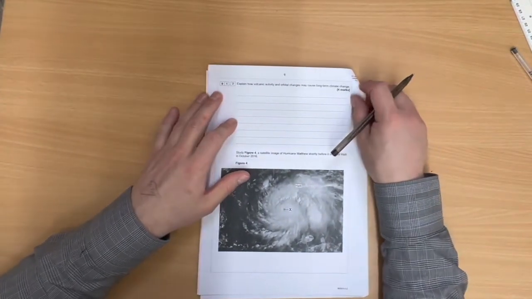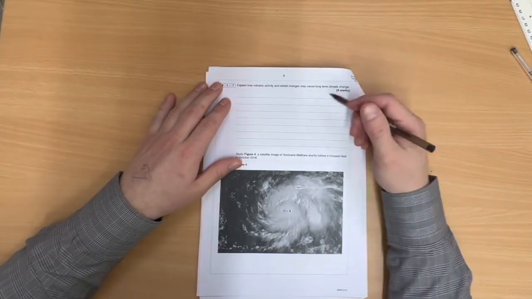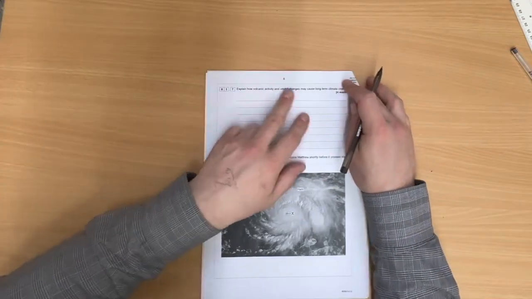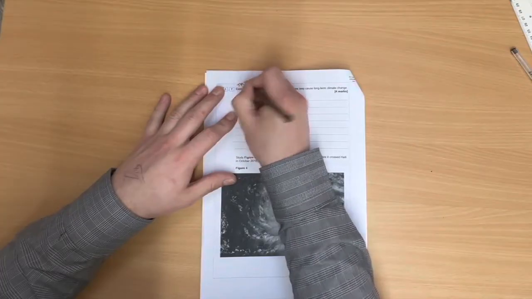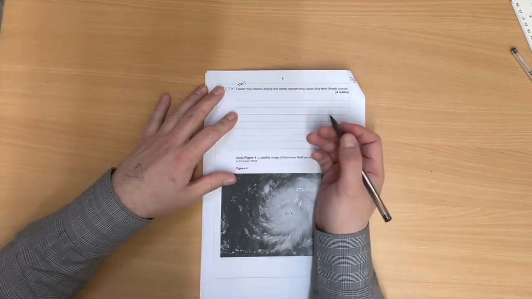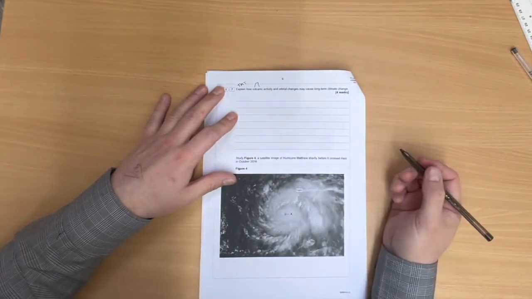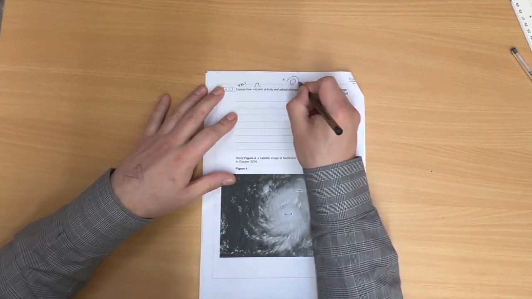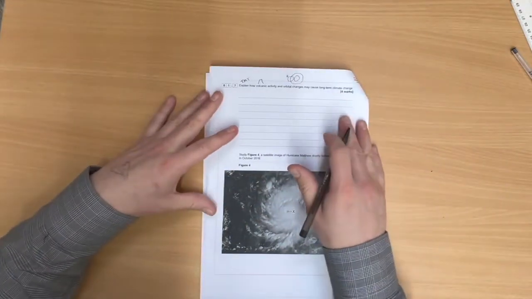Explain how volcanic activity and orbital change may cause long-term climate change. So how have these caused climate change? You've got to use this means that. You know, if you don't know what volcanic activity is, what's a volcano? What's that going to do? Orbital changes. If you don't know what that is, well, think what's orbit? Well, there's the sun. What's the Earth doing going around there? You know, you've got to write something.